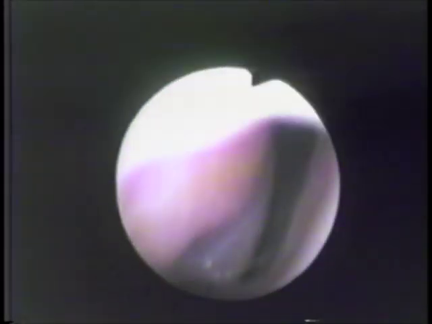The structure in the center of the picture now is the remnant of the superior turbinate, poorly seen as we get a little mucus material on the tip of the scope here.